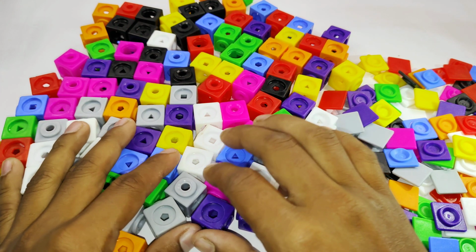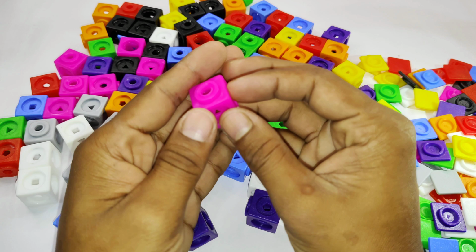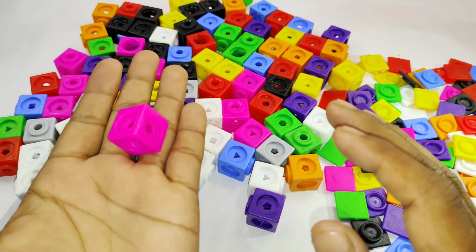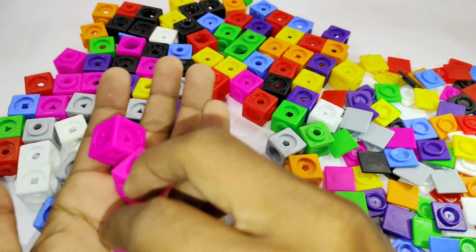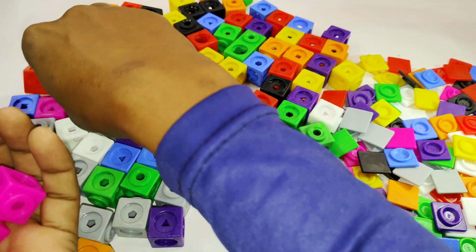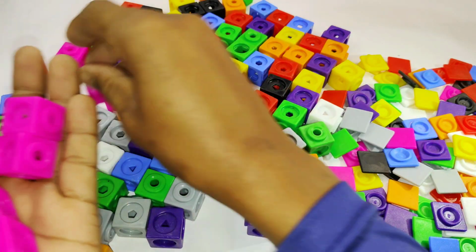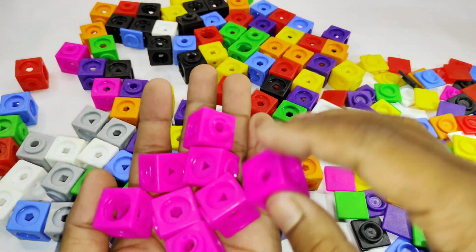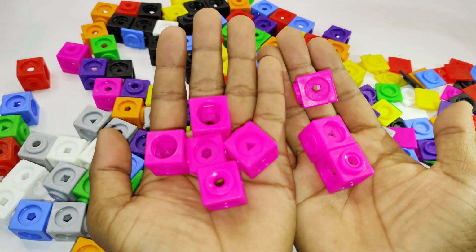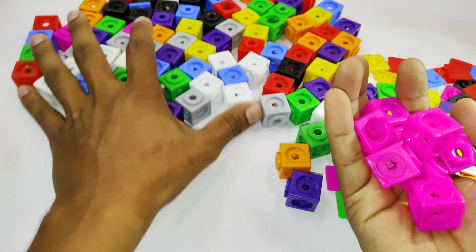Let's make a number blocks 8. Number blocks 8 is pink color. Let's find 8 pink blocks. 1, 2, 3, 4, 5, 6, 7, 8. Here are 8 pink single blocks.